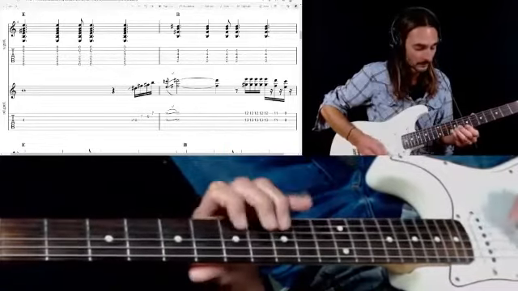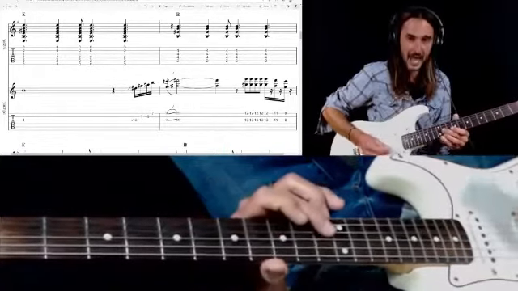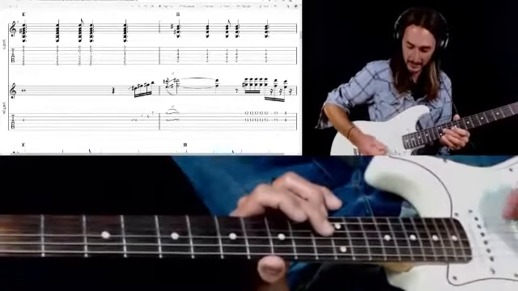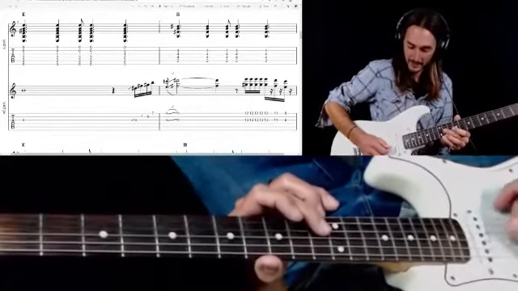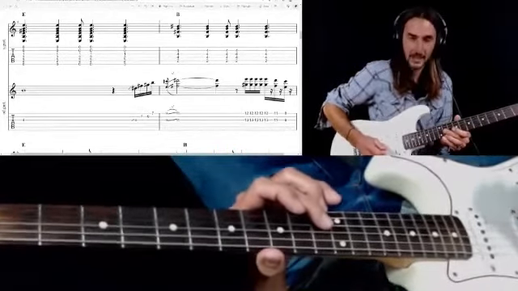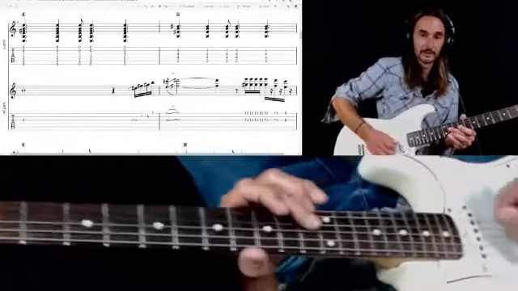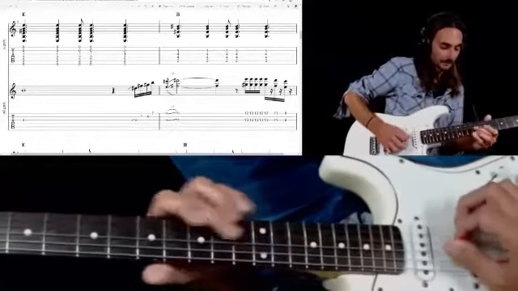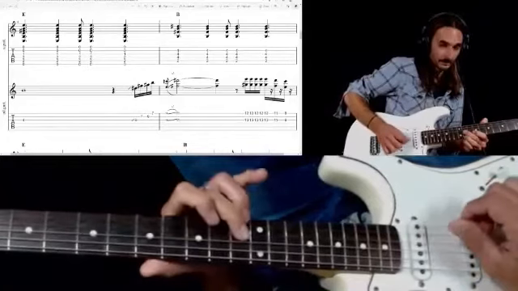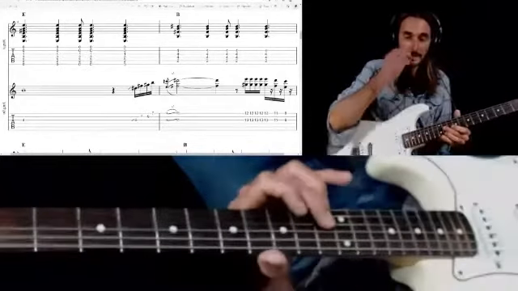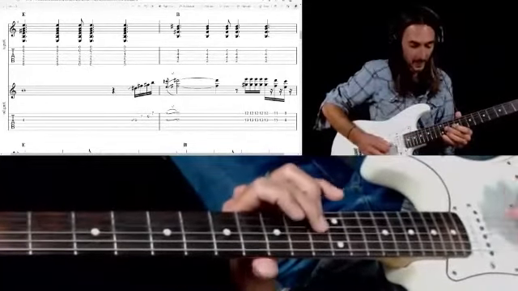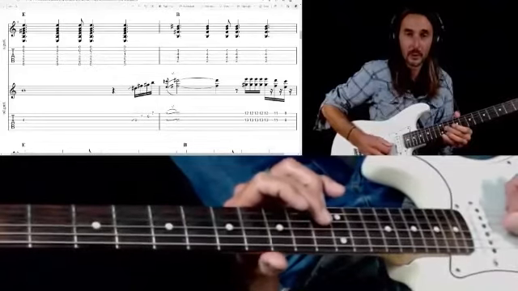And I'm kind of hybrid picking that. Like, you can do it however you want. I'm picking the G string with my pick, and I'm picking the high E string with my middle finger. Like that. Okay, so again, highlighting that chord tone, the third.